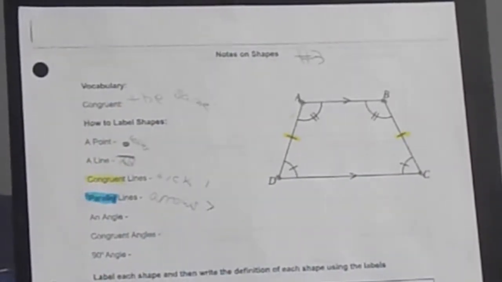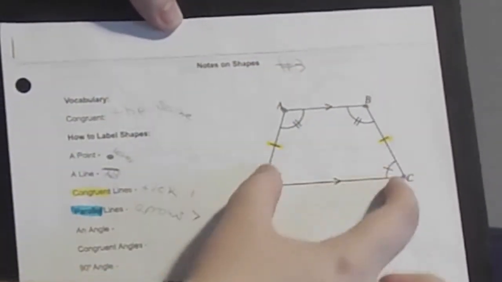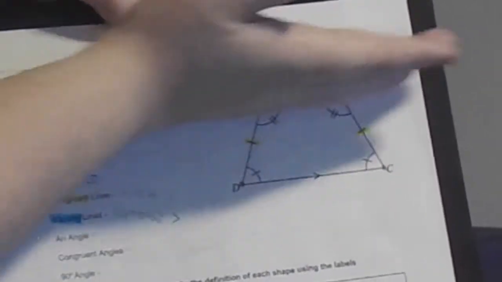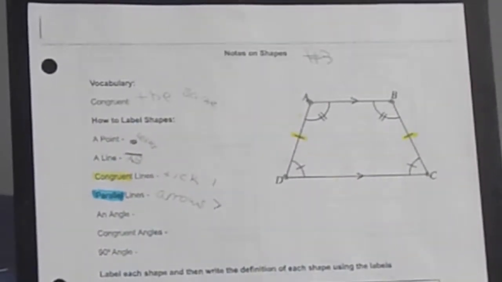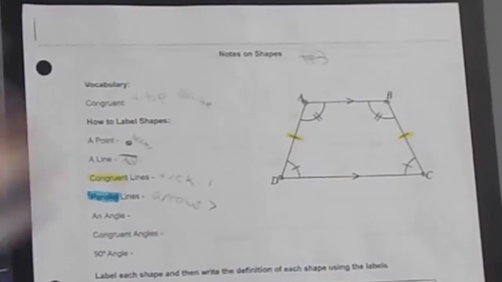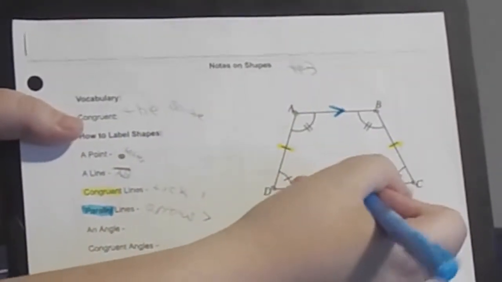Okay? So you can see here, these two are not parallel, the two congruent lines, because eventually they'd cross and hit each other. But this one, AB and DC, the top and bottom lines, do run straight in a way that they'll never cross each other. So this arrow with this arrow means that they're parallel lines. Okay?